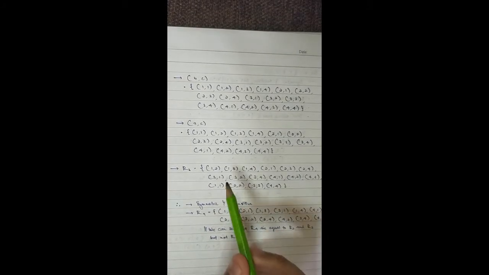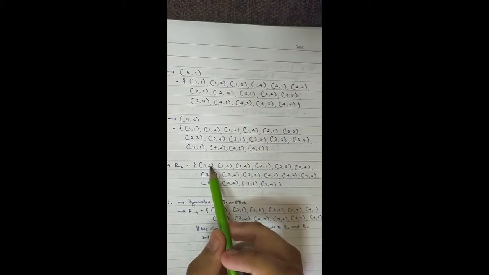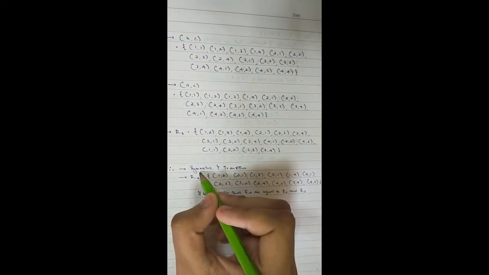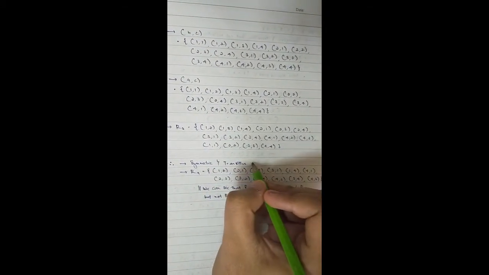the transitive is 1 2, 1 3, 1 4 until 4 4. It's also got 1 1. So the conclusion is to get the symmetric and transitive but not reflexive. So the answer is 1 2, 2 1, 1 3, 3 1, 1 4, 4 1, 2 3, 3 2, 2 4, 4 2, 3 4 and 4 3.